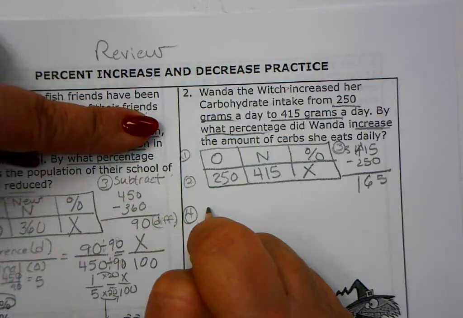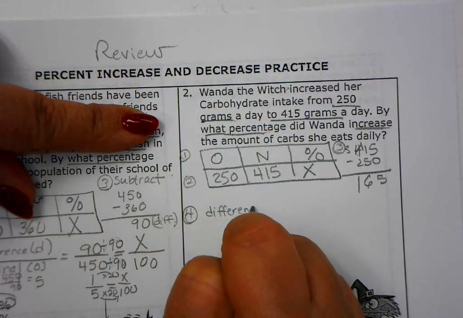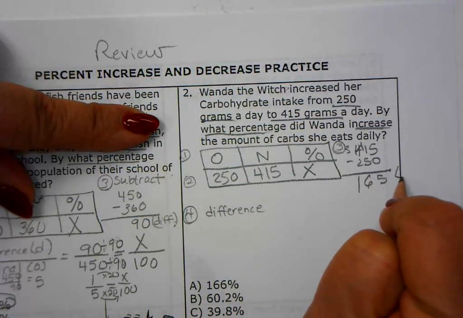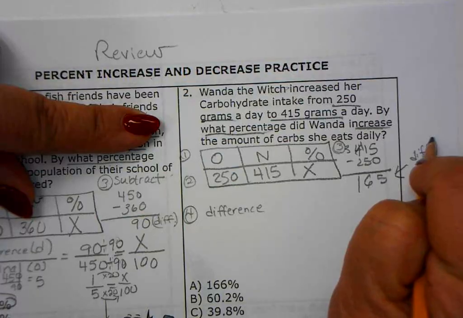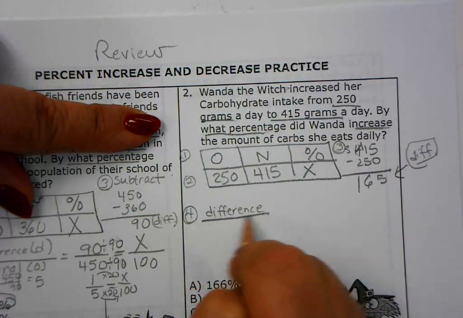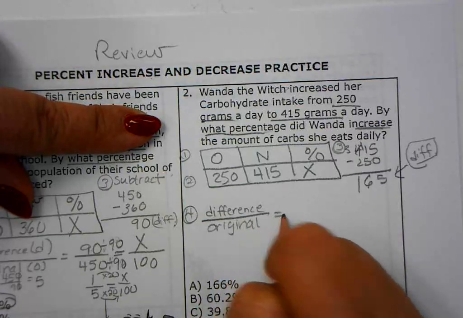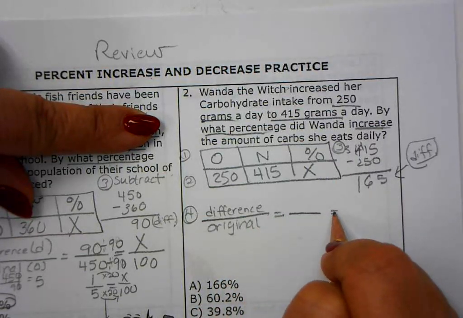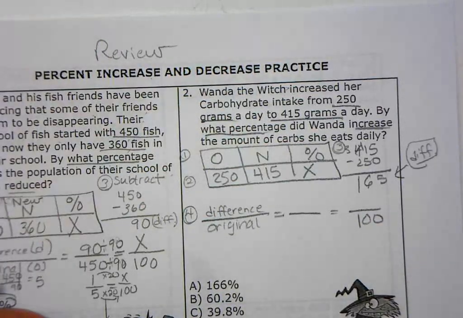So I know that it's the difference. I'm going to just write that out so that you know. Now remember that this here is the difference as well. D-I-F-F for diff is the difference, over the original, equals line, and because we're dealing with percent, it's 100, it goes under there.